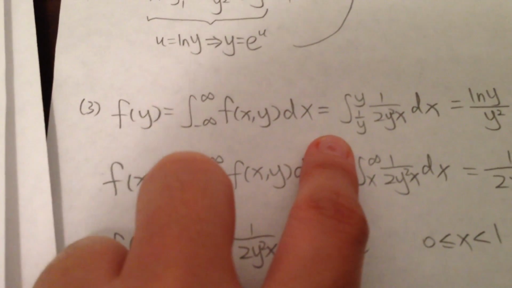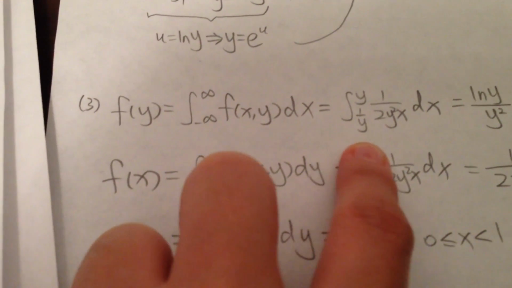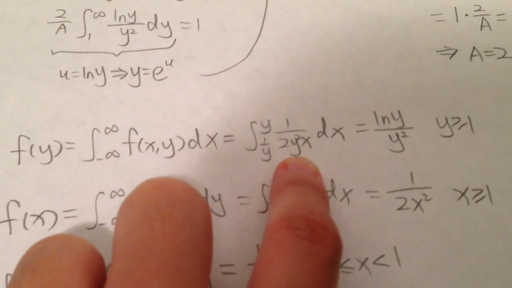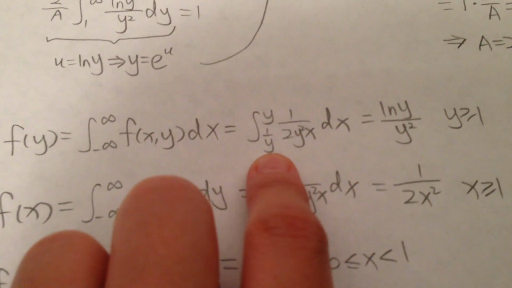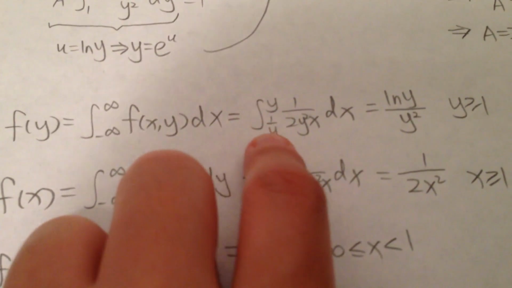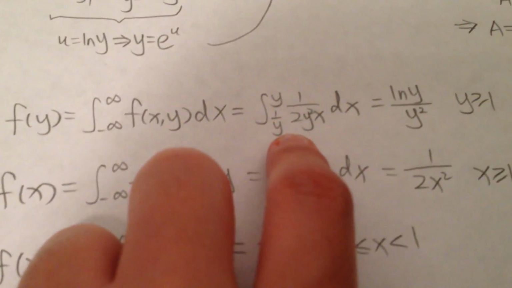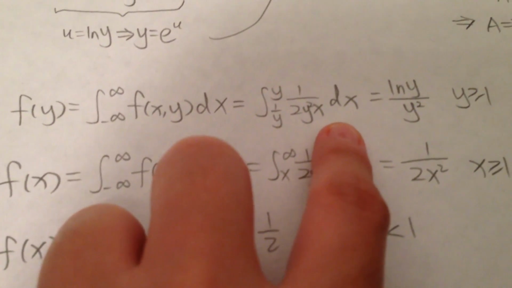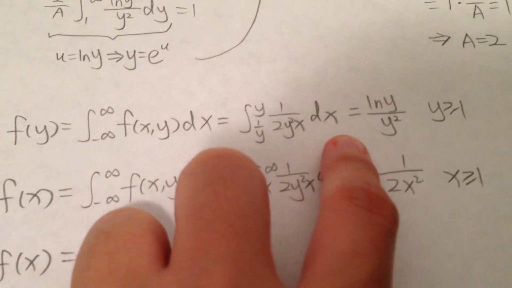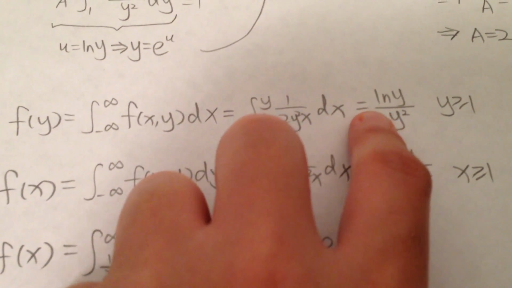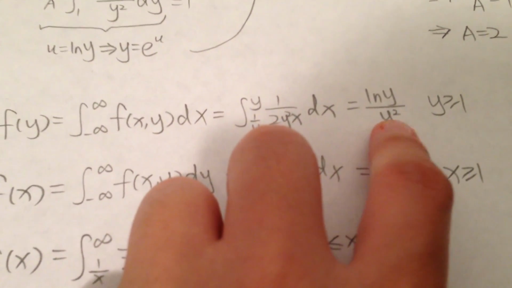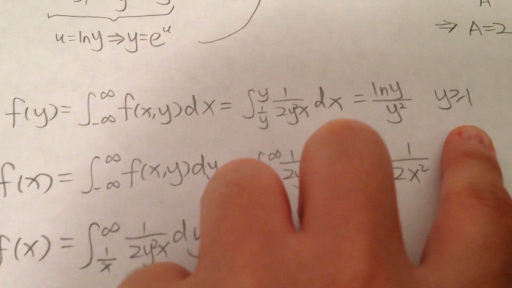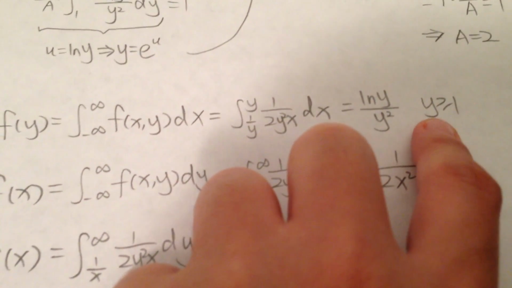Because we already know the range of x and the value of a, the equation equals the integral from 1 over y to y of 1 divided by 2 times y squared times x dx, and that should be ln y over y to the power of 2. And this is the marginal function of y when y is larger than 1.